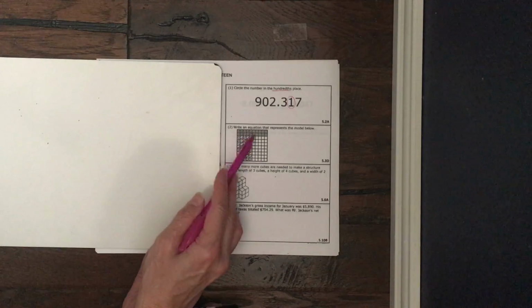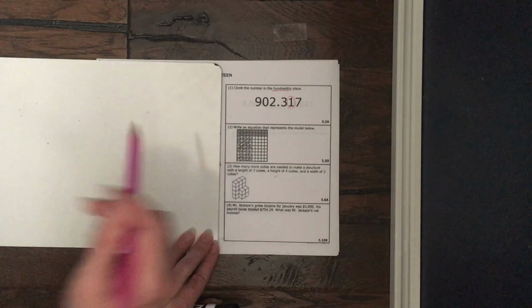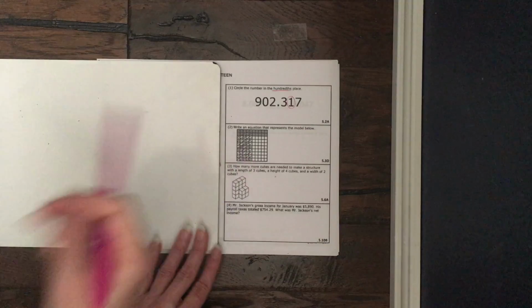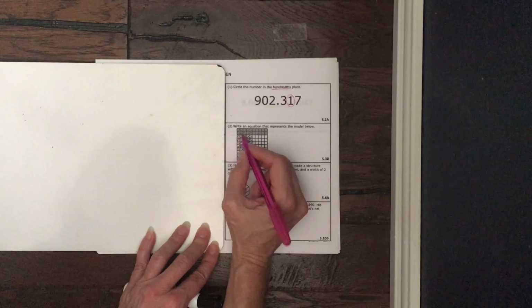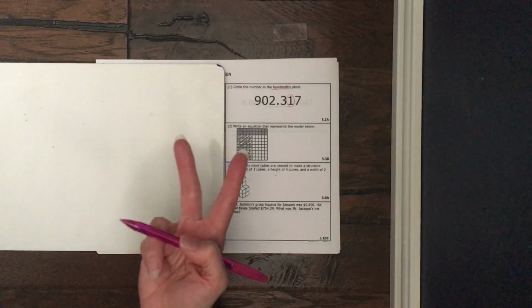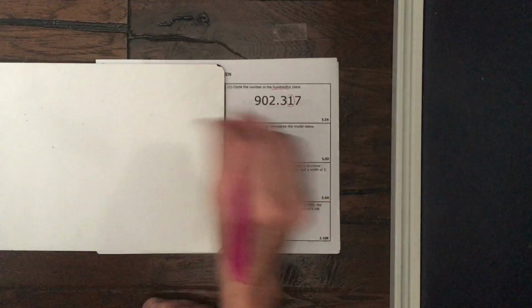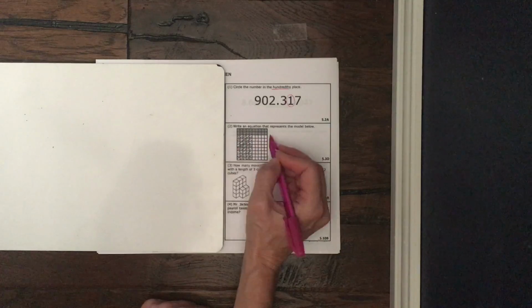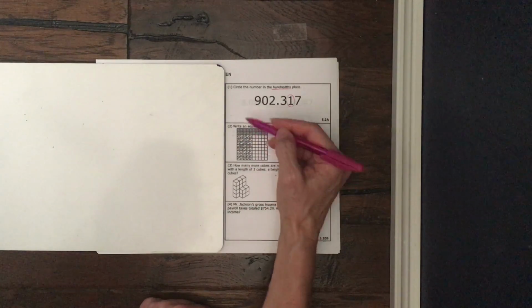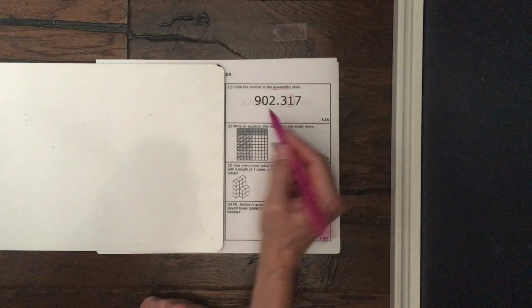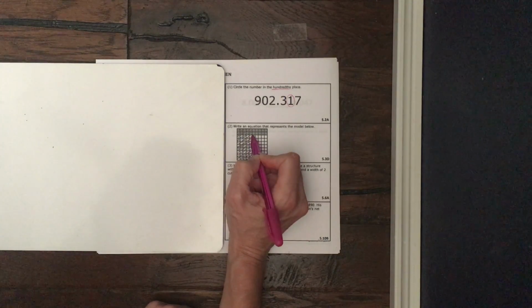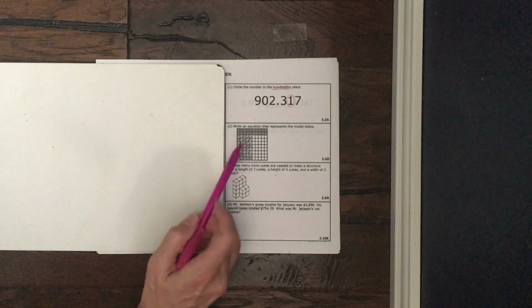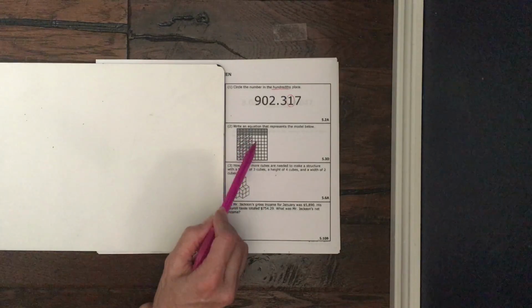Number 2 says write an equation that represents the model below. Okay, remember when we learned how to do these, guys? We took our graph paper, and we used 2 different colors of colored pencil, and we shaded horizontally in one color, and we shaded vertically in the other color, and then whatever overlapped was our answer. So remember in the 5th grade, this is not 100 anymore.